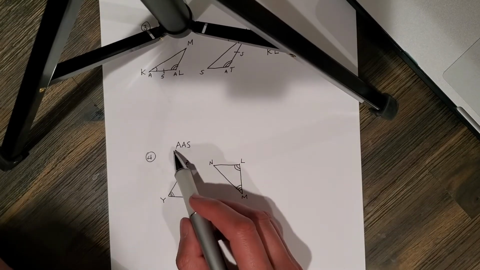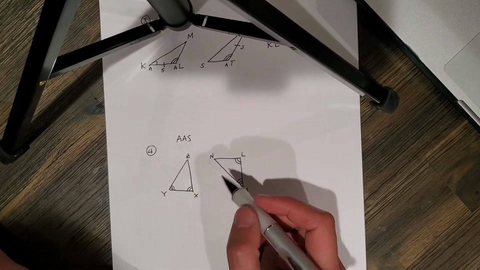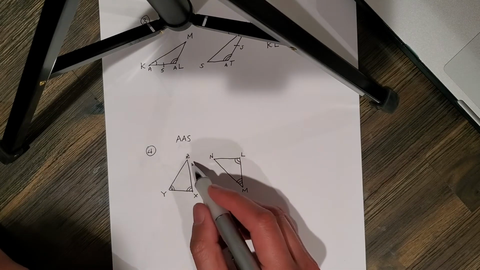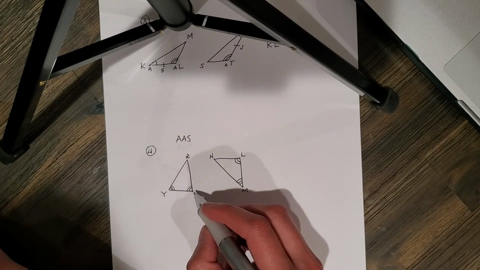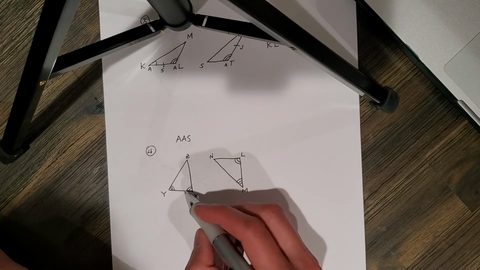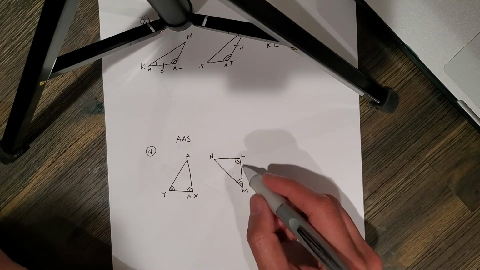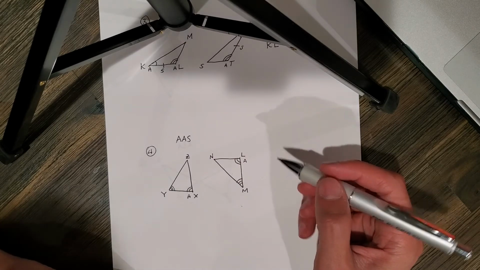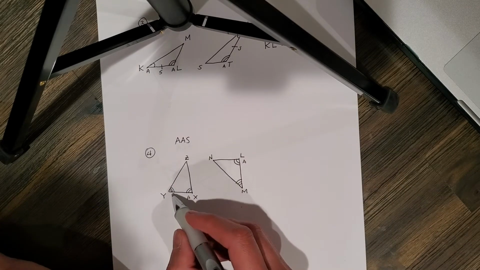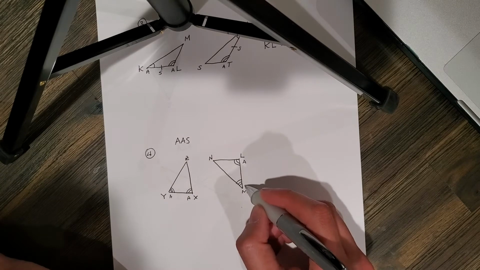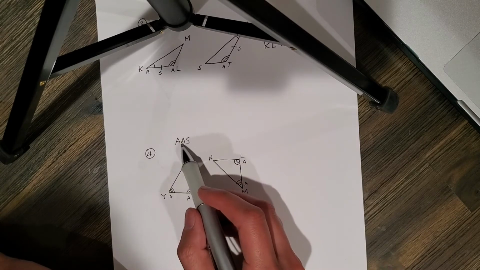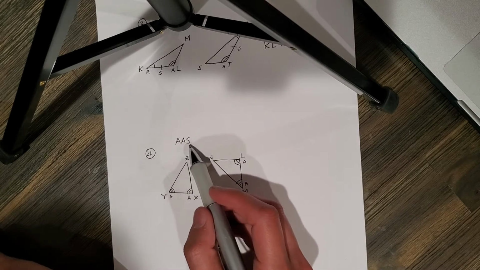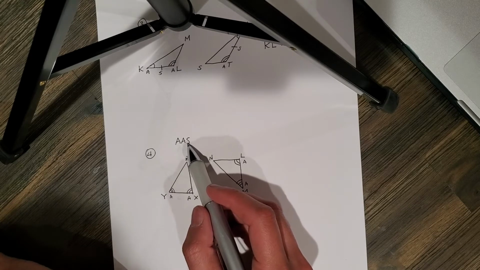Last one here, AAS. So here we need angle, angle, and then a side. Okay, notice here, let's look at the arcs. This one has two arcs, so that angle is congruent to the angle with the two arcs. So that would be this one. And then we have three arcs here, so that's the other angle there, and the other angle there. Now notice here, this is angle, angle, side. So the side is not going to be in between. The side is going to be off to the side of the two angles.